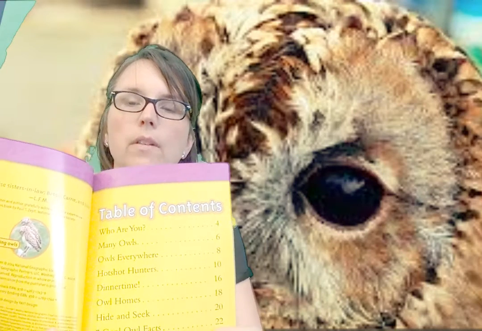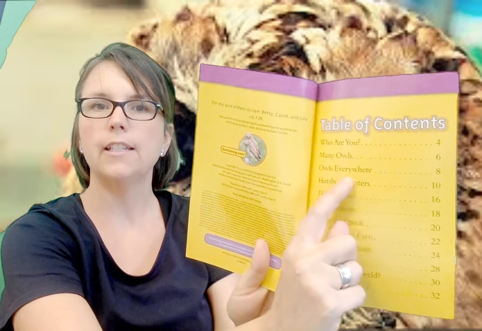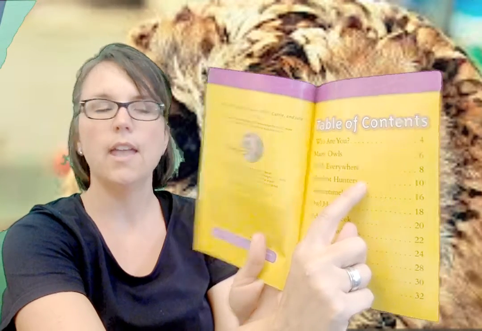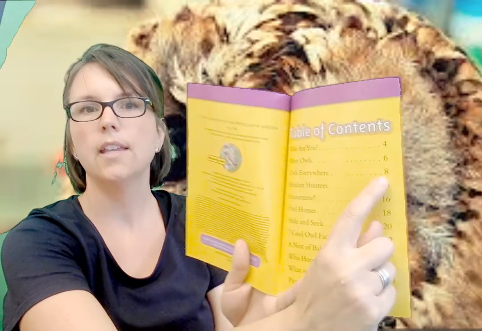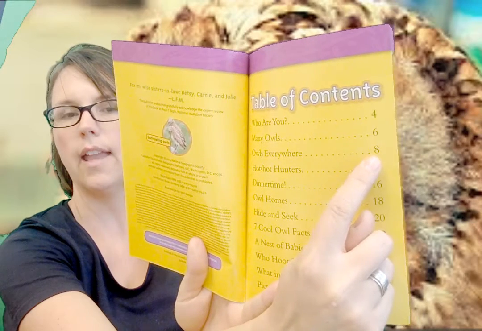I'm going to read section 3, Owls Everywhere, from our nonfiction owl book. When I look at the table of contents, remember how that works? I find my section heading and then I follow across those dotted pathways to the page number. What page number am I going to start on today?